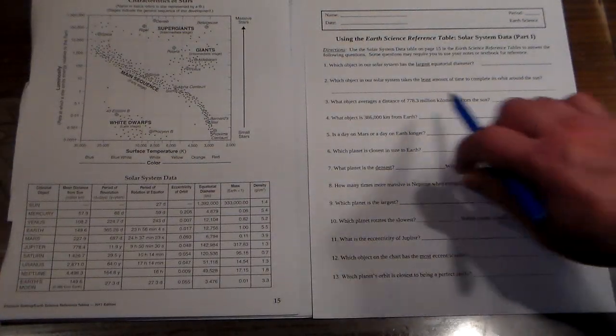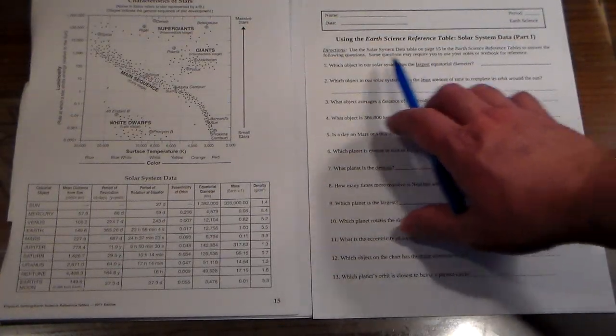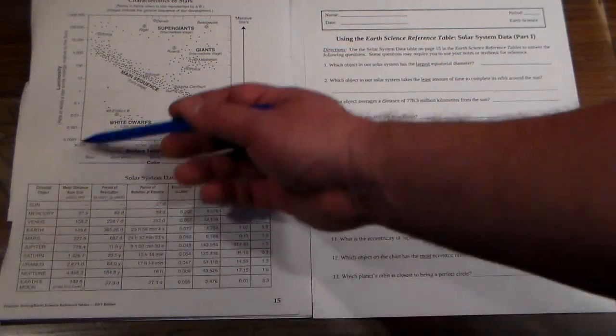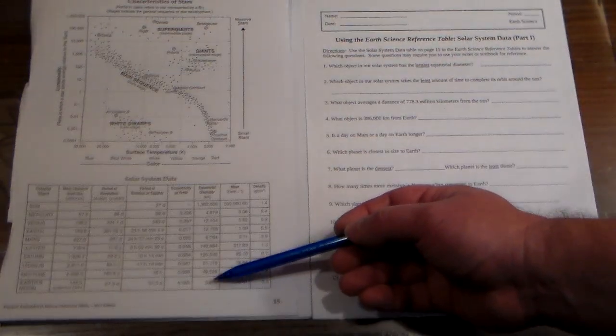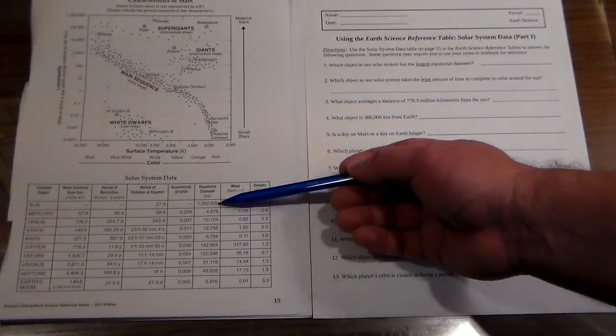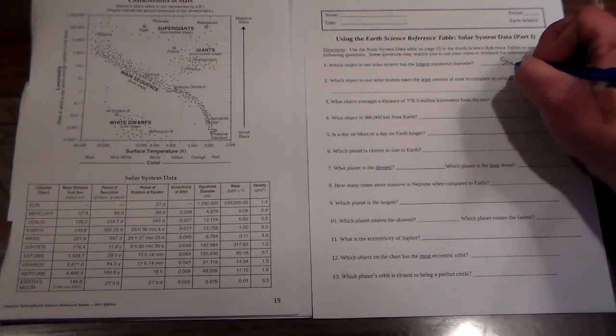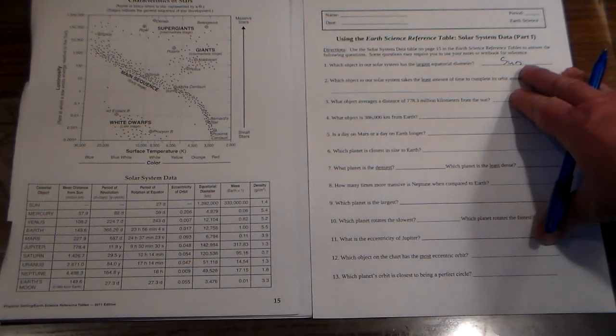All right, so let's start taking a look at our first question. First question says, which object in our solar system has the largest equatorial diameter? Since they said object, it could be any one of these things. And all I have to do is look at the equatorial diameters and realize very quickly that the sun, by far, has the largest equatorial diameter. That simply means it's the biggest object in our solar system.